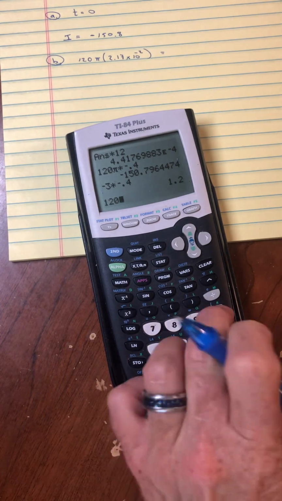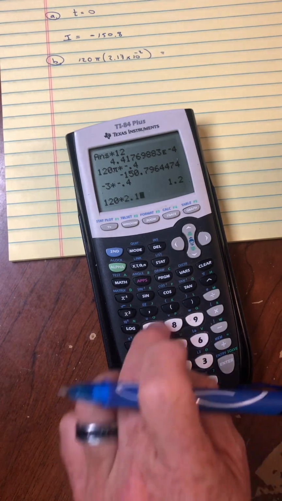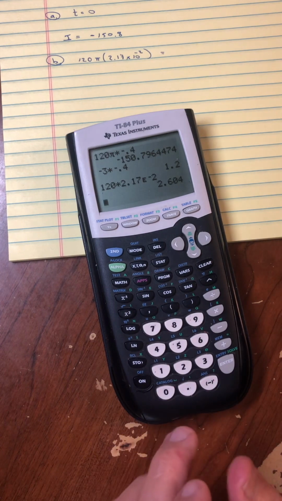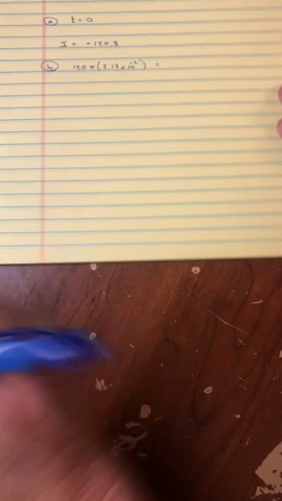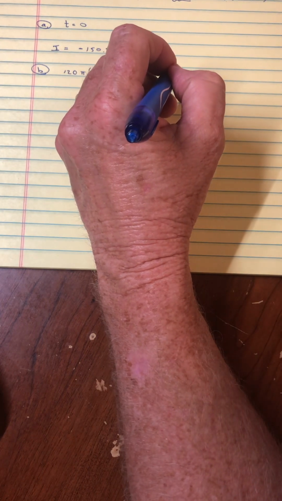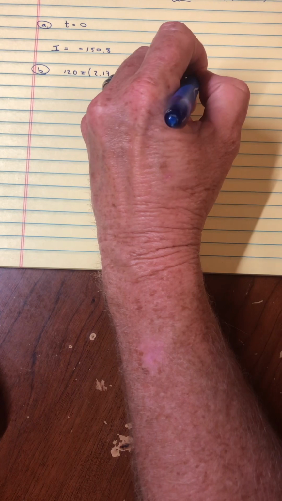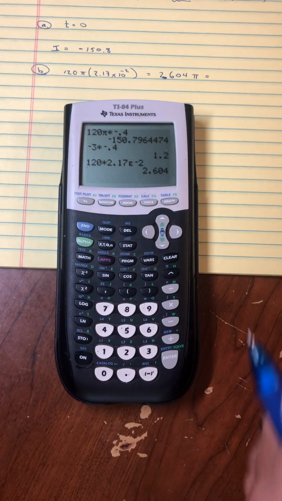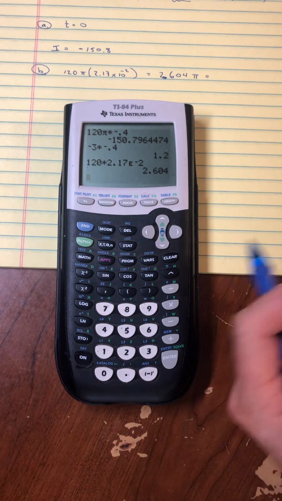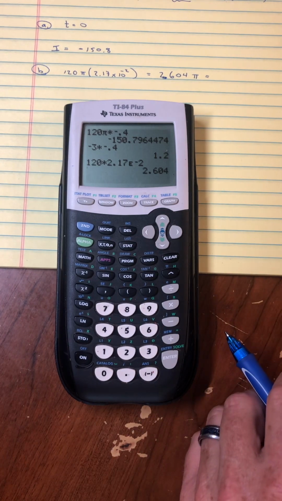Why don't we just do 120 times 2.17 times 10 to the negative 2 and see if we get an even number. We don't. We get 2.604 pi's. So it's not exactly a pi or 2.5 pi, because the sine and cosine functions are kind of interesting when you have 1 pi, 2 pi, 3 pi, 4 pi, or half pi, 1.5 pi. So we're kind of in between.